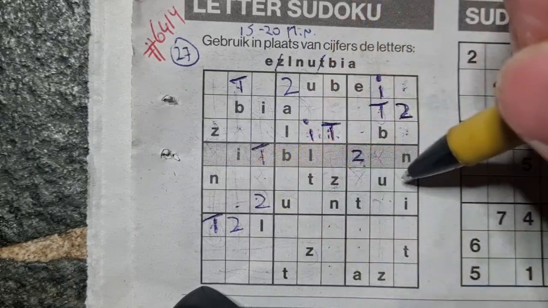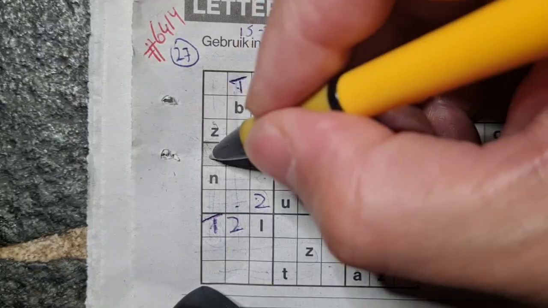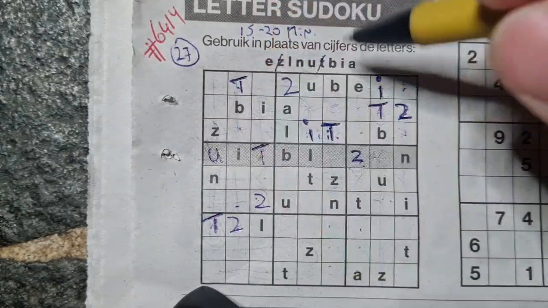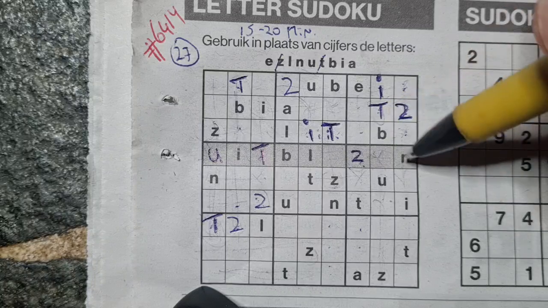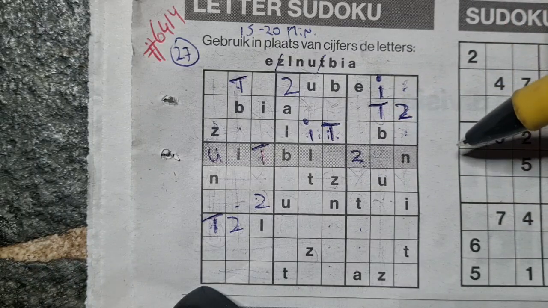The U in this row, the U in the middle row, so the row above, the only place left for the U should be there. I know the word. Wow.